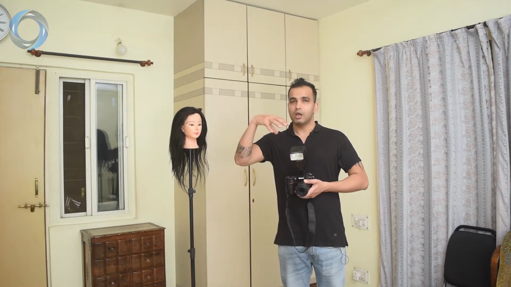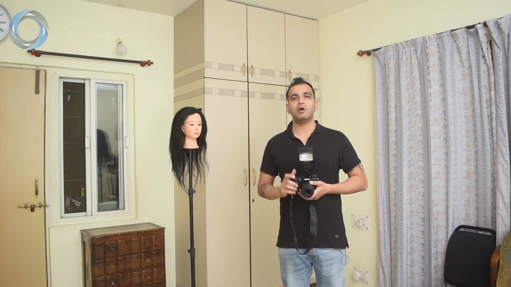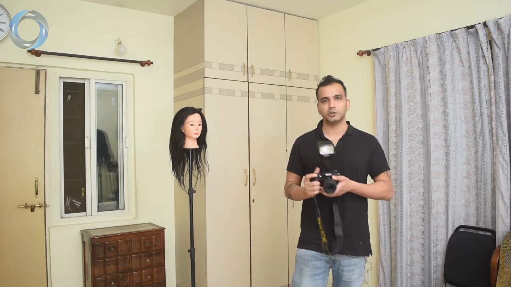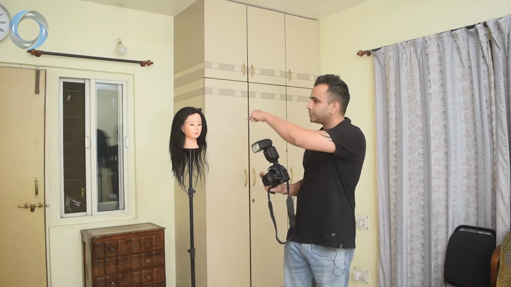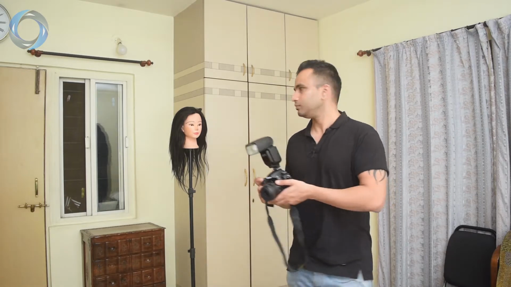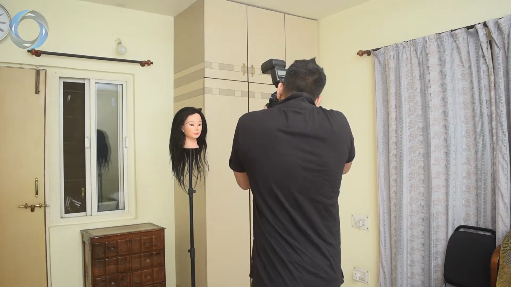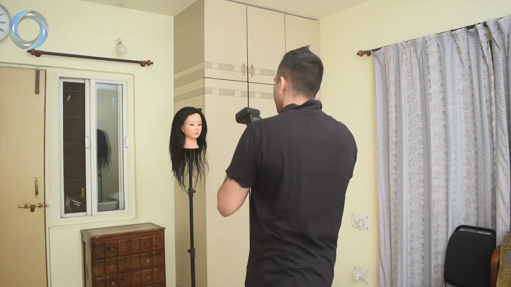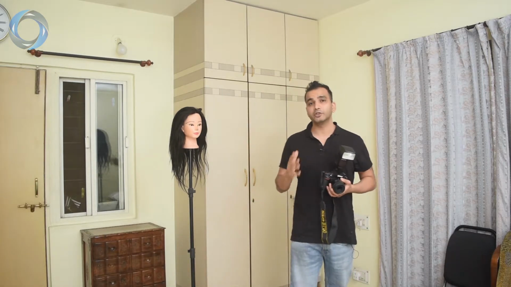That's it. And this is actually a what-not-to-do shot. You should not do whatever I'm going to show you right now, and we're going to look at why this is the case. First of all, let's take the shot. I'm just going to take a normal shot with this flash pointing at the mannequin. Right, so I have got a decent looking shot.